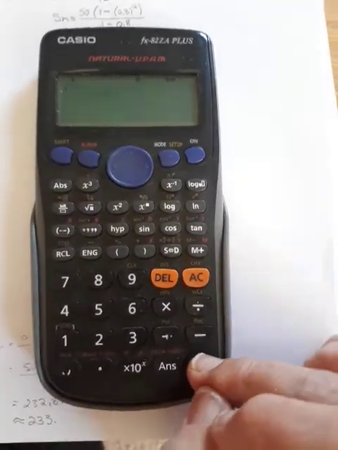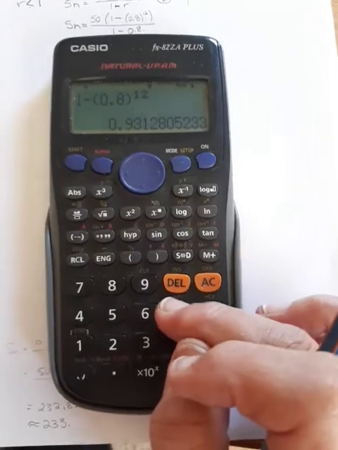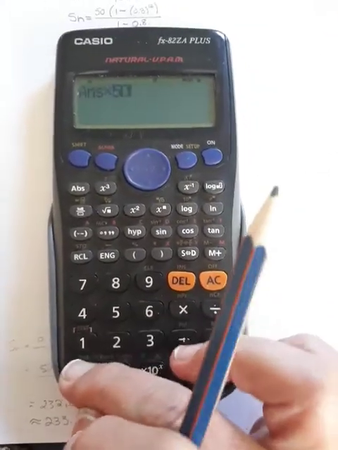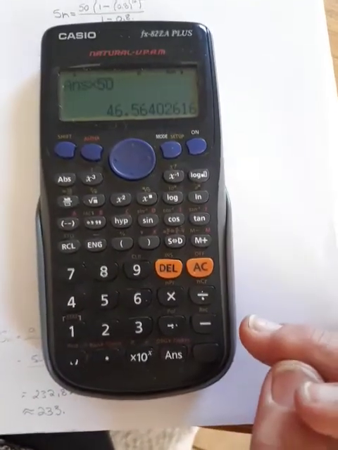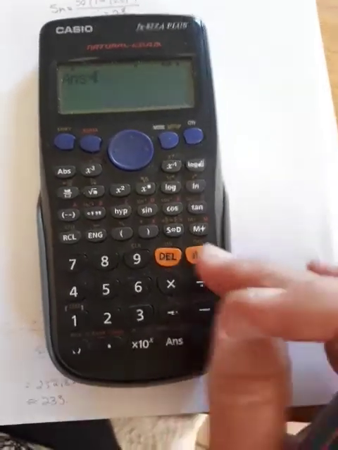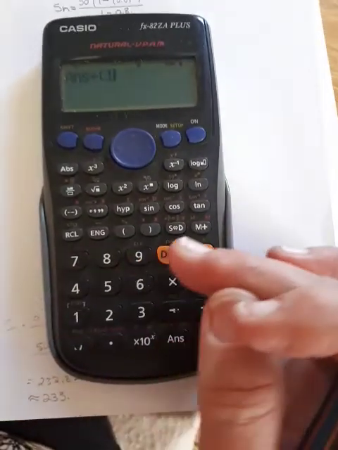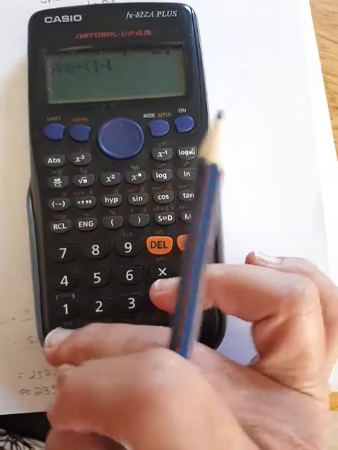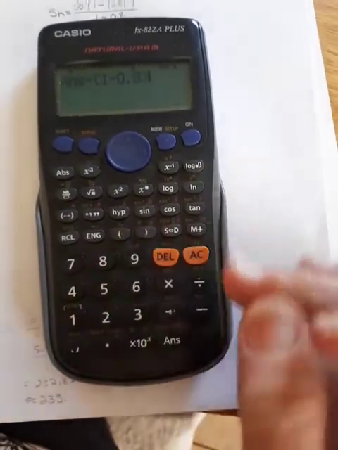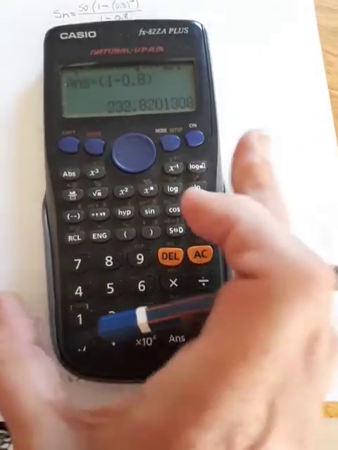Then you can press equals. Then we multiply by 50. You can press equals. And then you can divide that by 1. That must go into brackets. Minus 0.8. Bracket closed. Equals.